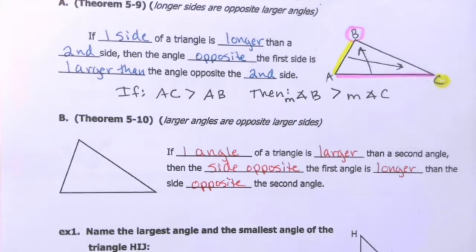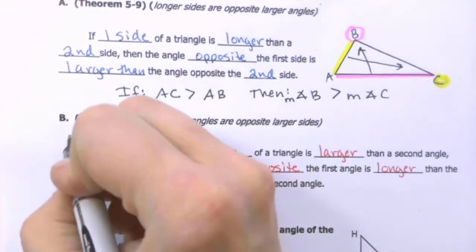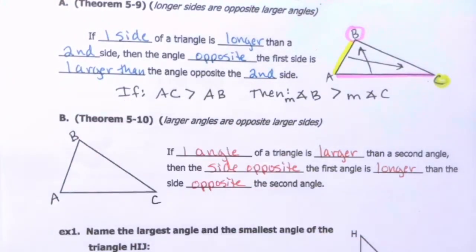Okay, so again, let's label our triangle A, B, C. So this theorem goes from angles to sides.